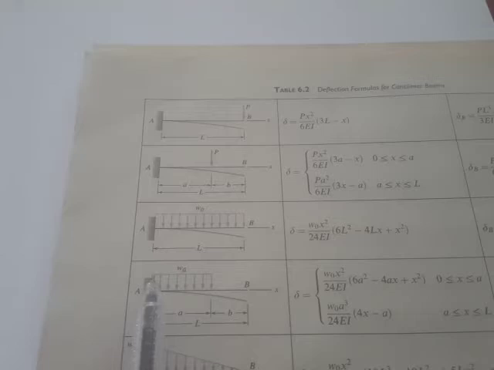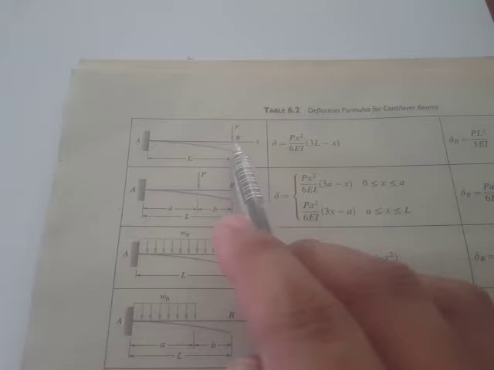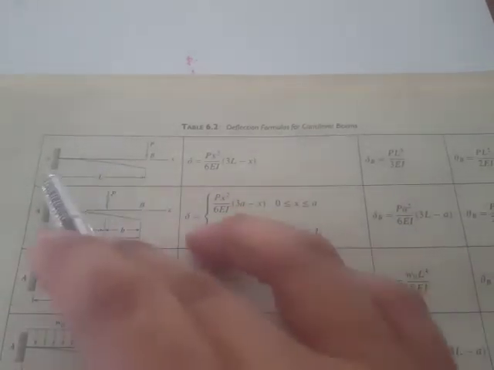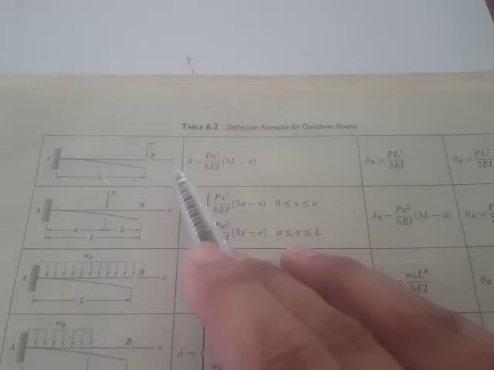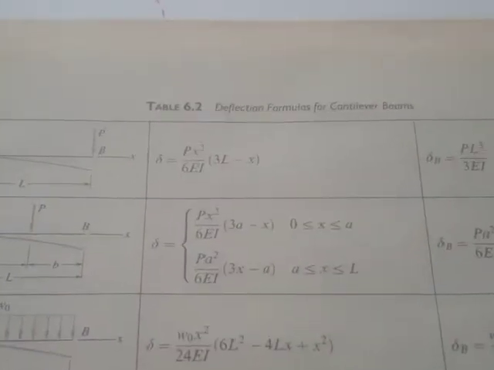Okay, so right here is the illustration of the beam conditions. So let's say we have a cantilever beam that's loaded at the free end. Okay, and the equation for the deflection: the entire equation anywhere along the beam length is given by this expression. It says here that the deflection can be solved by this equation: Px squared all over 6EI times 3L minus x.